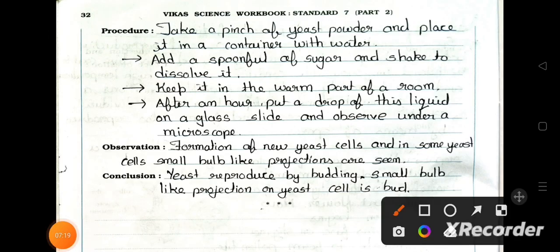Take a pinch of yeast powder and place it in a container with water. Add a spoonful of sugar and shake to dissolve it. Keep it in a warm part of the room. After an hour, put a drop of this liquid on a glass slide and observe under a microscope. Observation: formation of new yeast cells, and in some yeast cells small bud-like projections are seen. Conclusion: yeast reproduces by budding, small bud-like projections on each cell are buds.